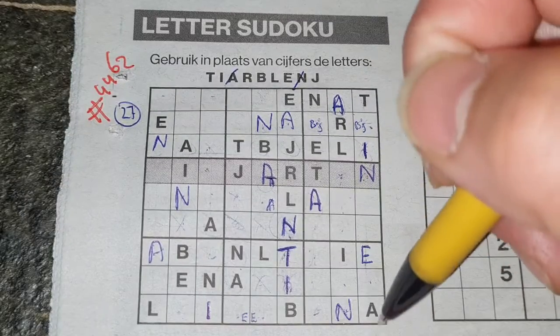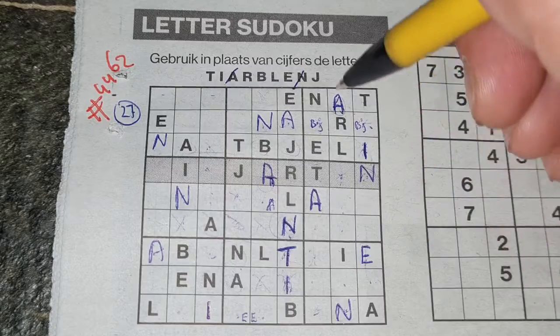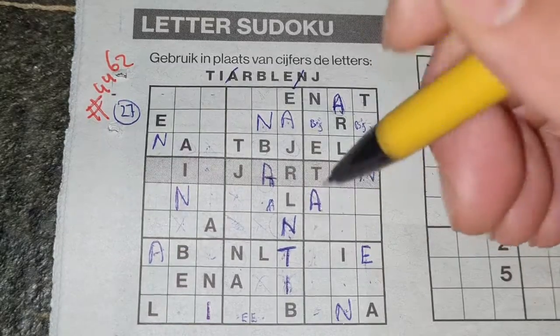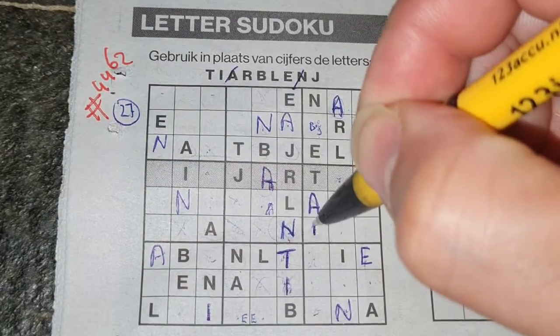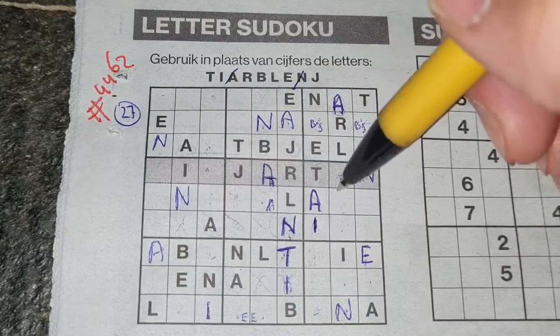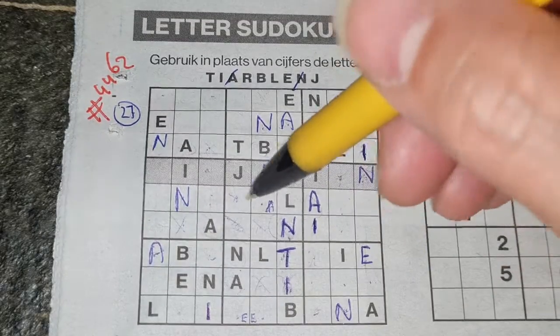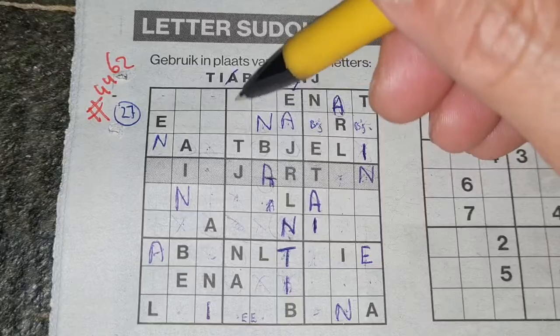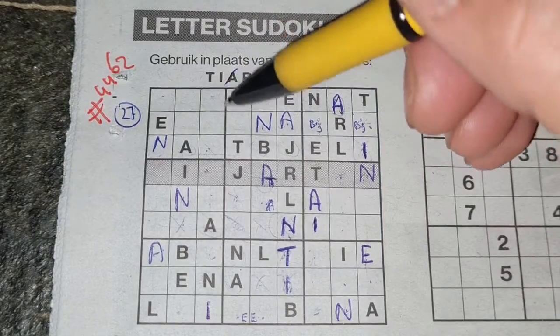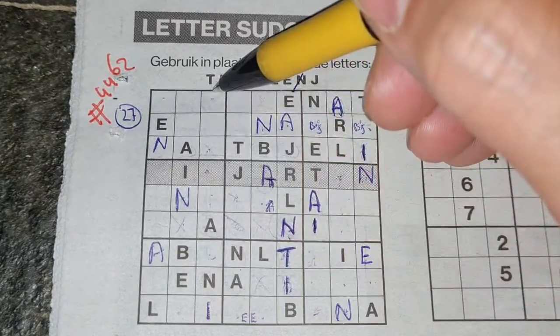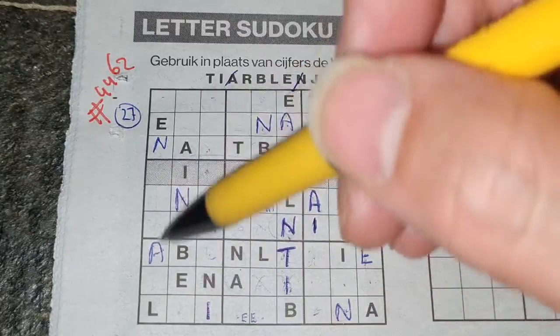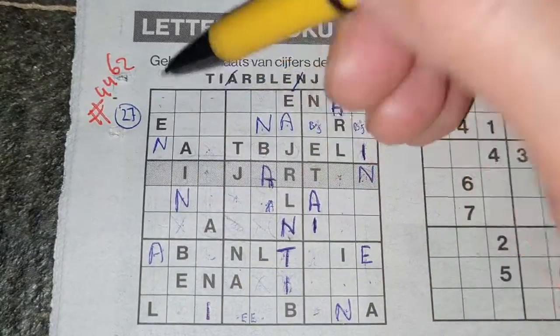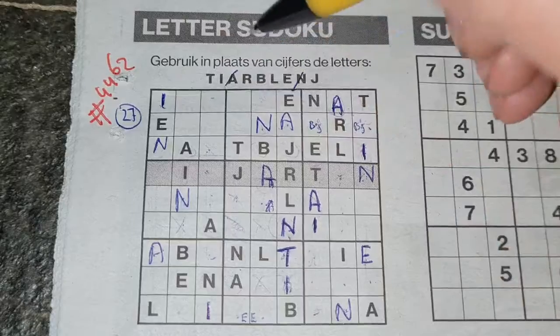Alright, I in the last column. I in the column next. So that column, the only place left for the I should be here. I in the third column. I in the second column. So in the first column, the only place left for the I should be there.